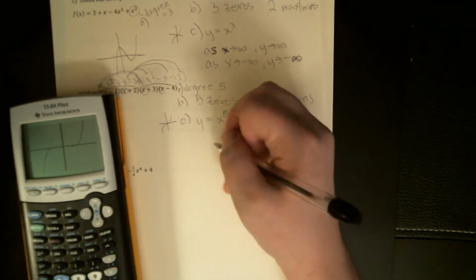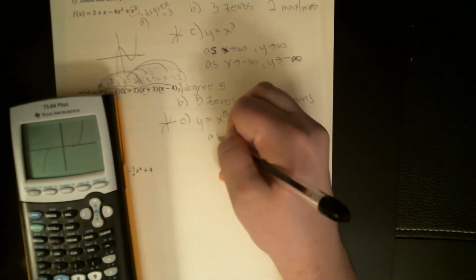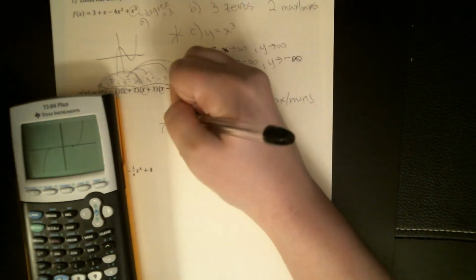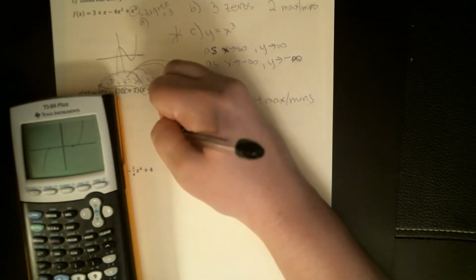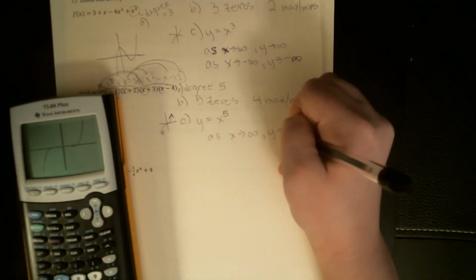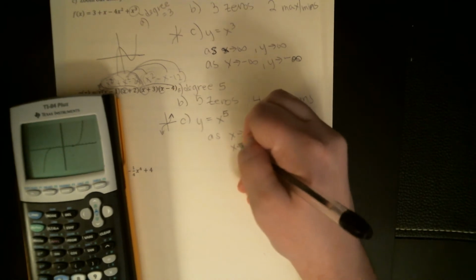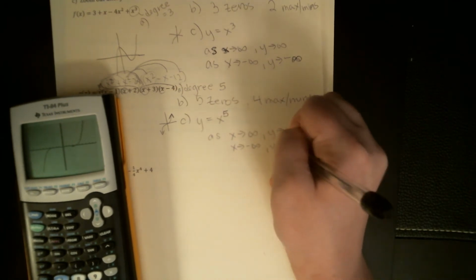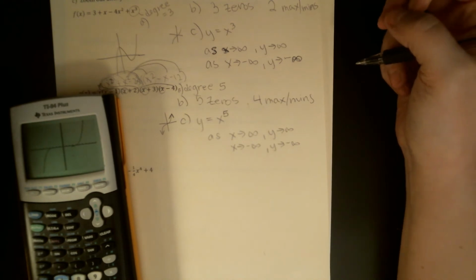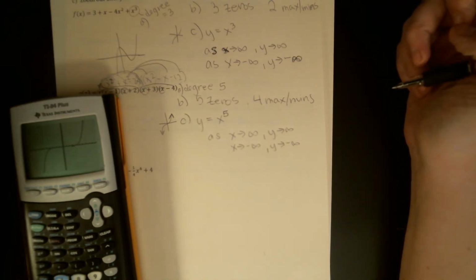Okay, so that tells me kind of the same thing as last time. Really, the big thing about global behavior is it just tells you where to tack these arrows on the end of your graph. So you should have an arrow saying that as x gets big, y also gets big. And as x gets big negative, y also gets big negative.